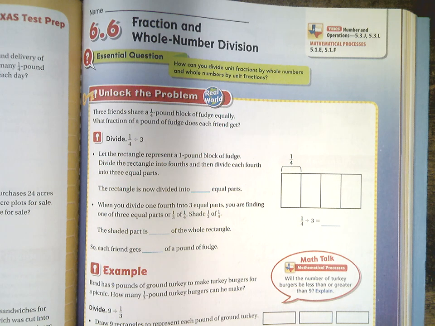I'm going to make y'all a cheat sheet. So tomorrow you'll get a cheat sheet that I'm going to print out for you. It's going to be anchor charts related to everything on the topics we're talking about: adding and subtracting unlike denominators, multiplying fractions by whole numbers, and dividing fractions by whole numbers.